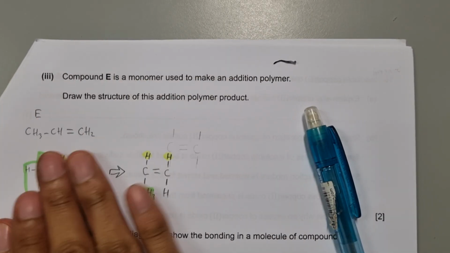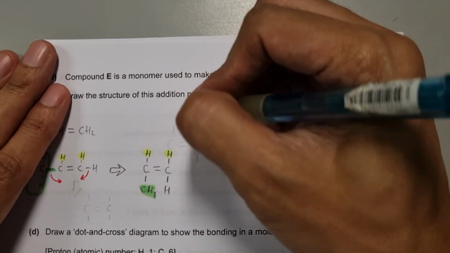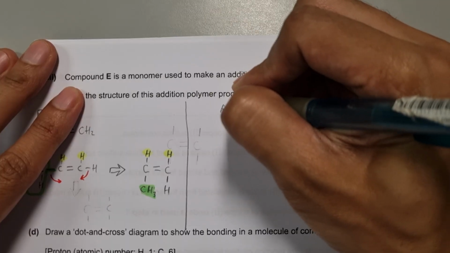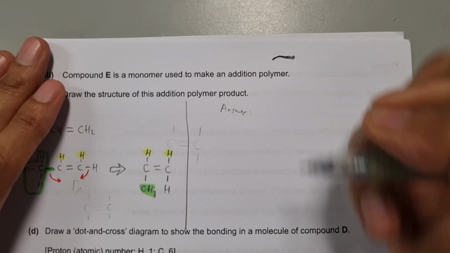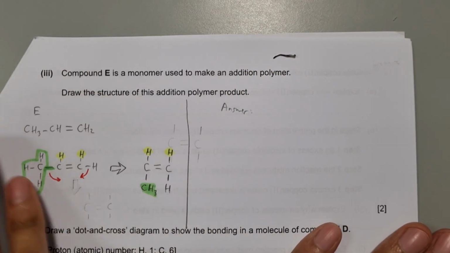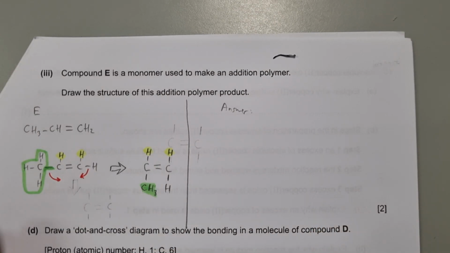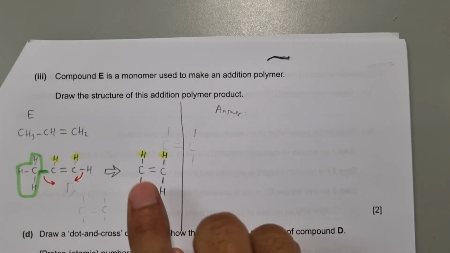Whether this is just working, the answer would be here. Actually you can do it at the side. The final answer would be this.